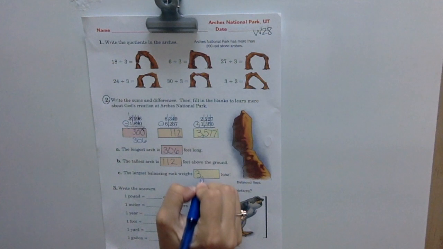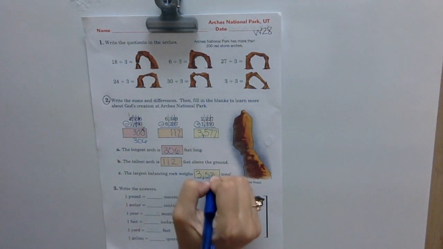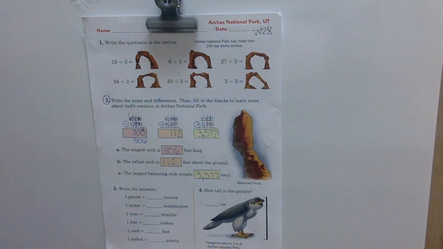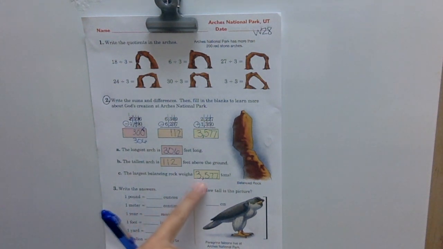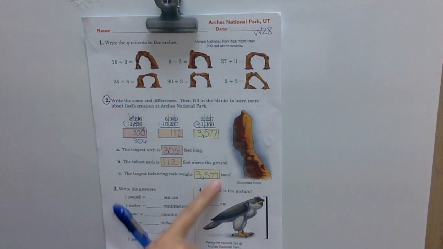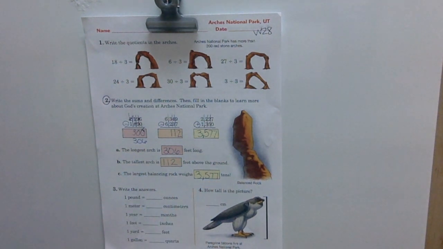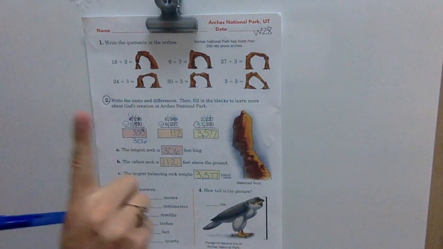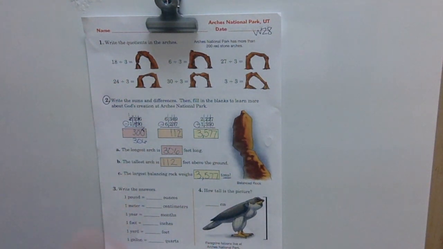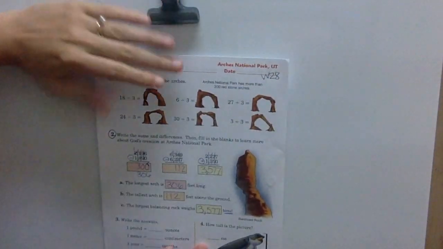Do not forget your comma. Even if Mrs. Carlin can't see you, do not forget that comma. And we're going to write it here, and then we'll read this sentence. The largest balancing rock weighs 3,577 tons. Whoa, guys, that's not 3,577 pounds, that's tons. Whoa, and 1 ton is 2,000 pounds. Oh, mercy. That is a heavy, heavy balancing rock. God is so cool.